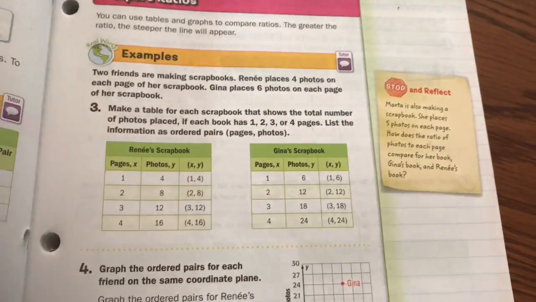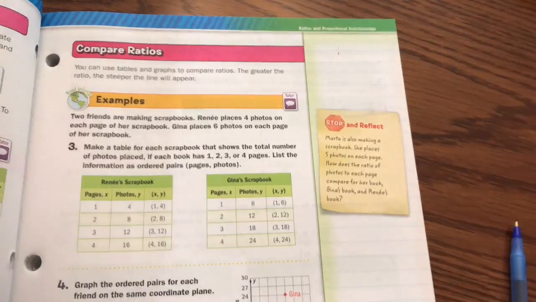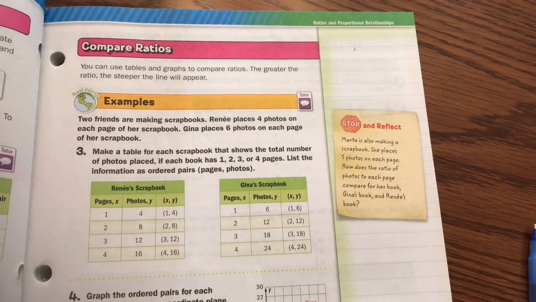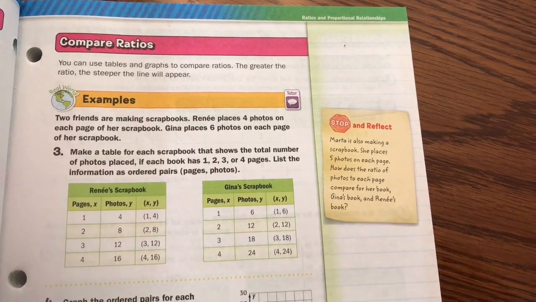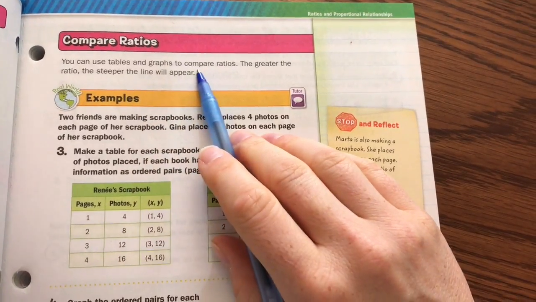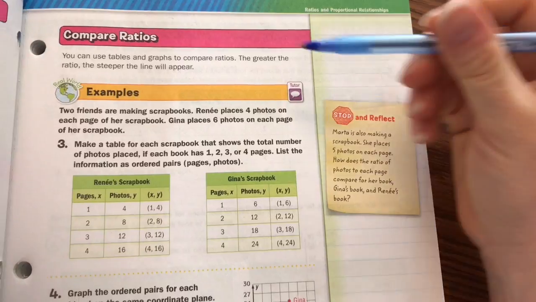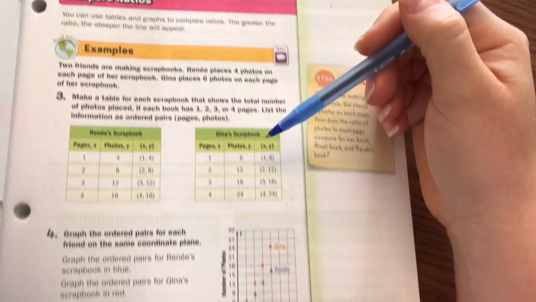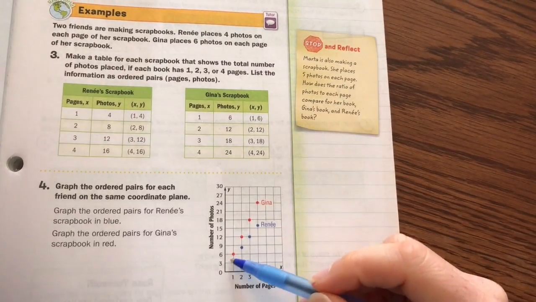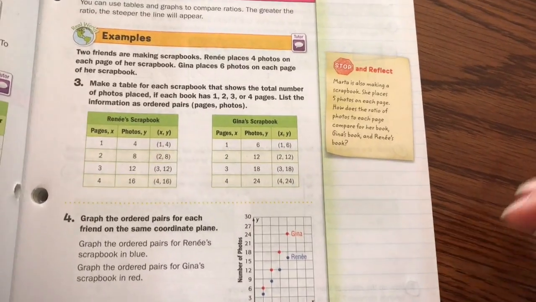On page 49, this is the second part of the chapter. We're going to compare ratios. You can use tables and graphs to compare ratios. The greater the ratio, the steeper the line will appear. So on this page, we're going to be graphing two different ratios and then compare them.